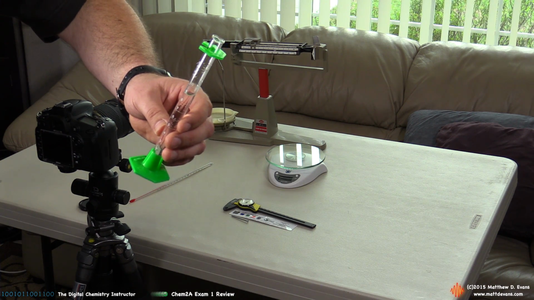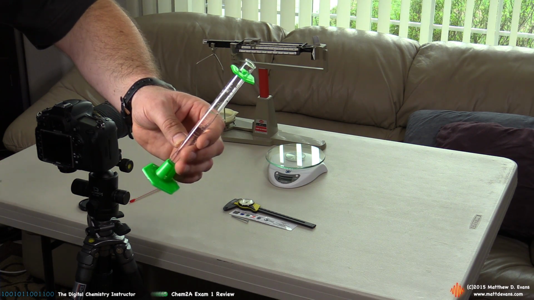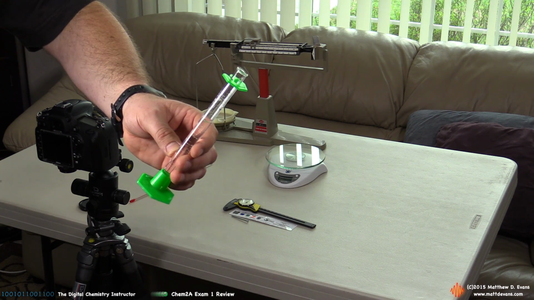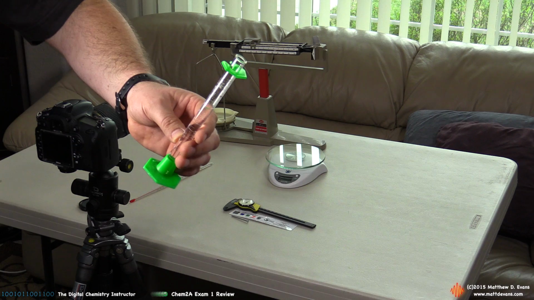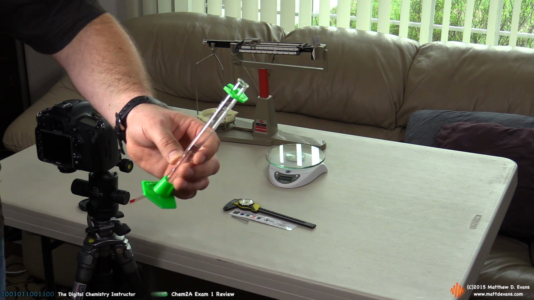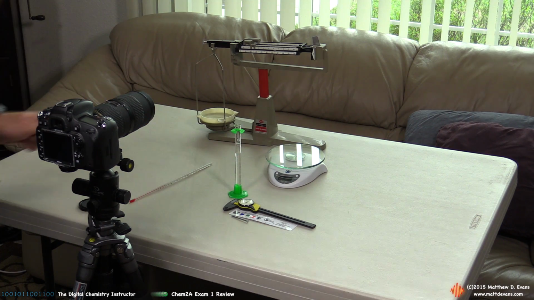Okay, so with the initial volume of water, then I'd drop the nail in carefully and take the final volume of the water. Of course, this is a water displacement measurement, and this is really the most accurate way to do it because the nail's got a weird shape to it. So that's two different ways to get the volume, and we'll do that eventually.